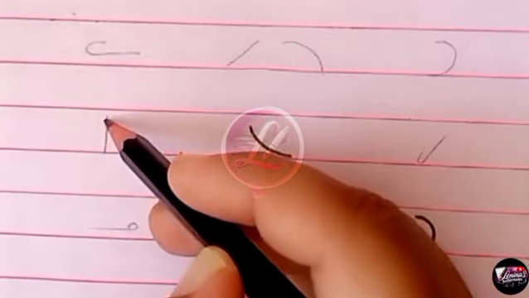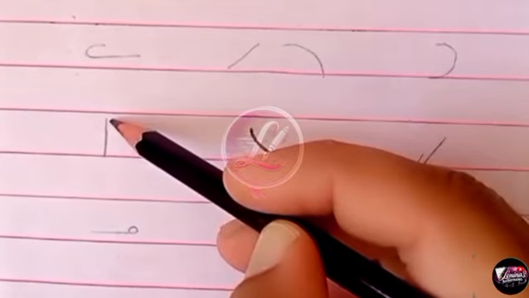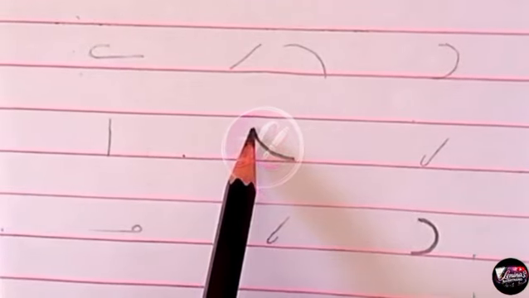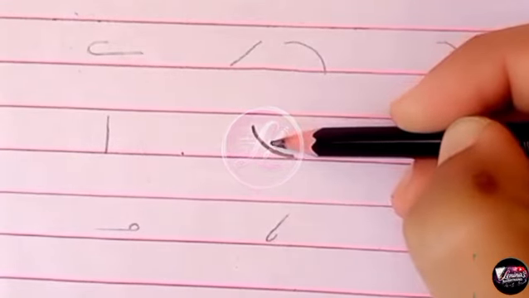The consonant T, the front of the stroke, the back of the stroke. The consonant V, the front of the stroke, the back of the stroke.